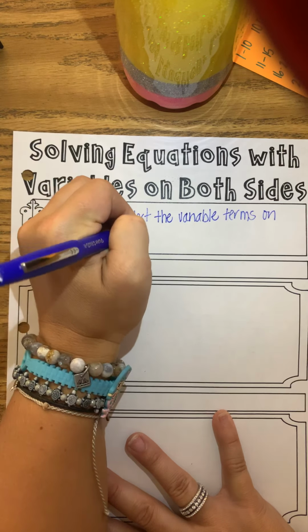So in this particular example, they want us to solve negative 2 times 5 minus x equals 6 times 2 minus 1/2 x.